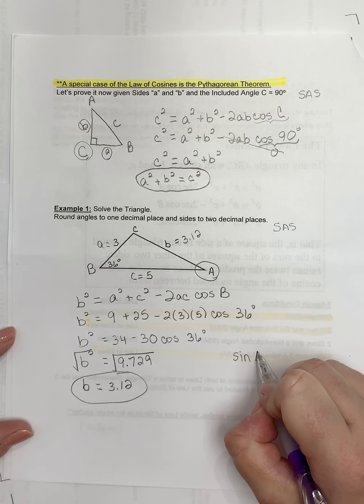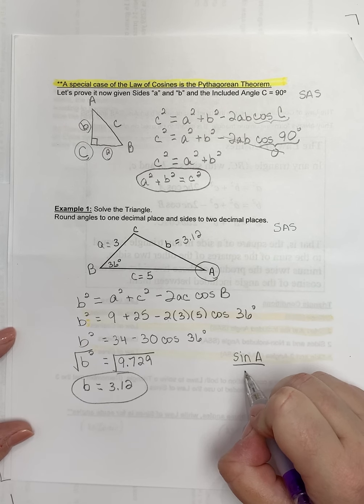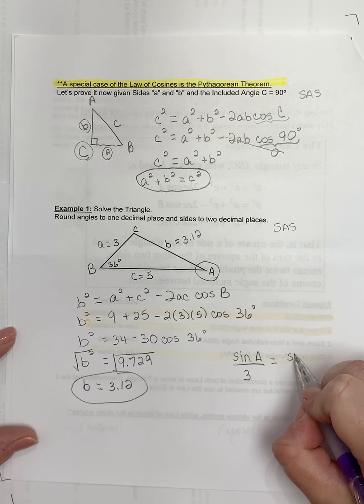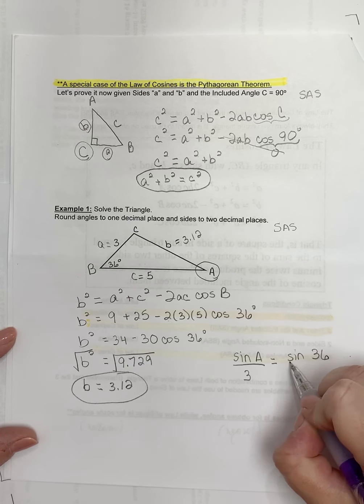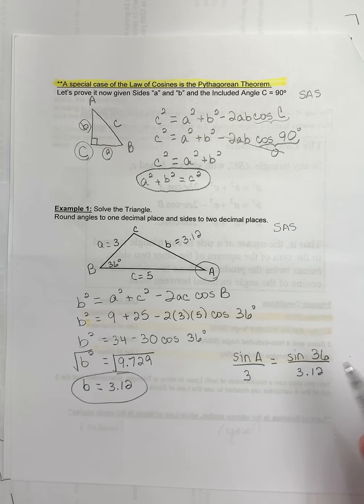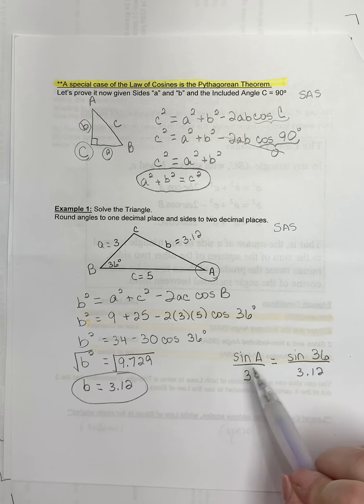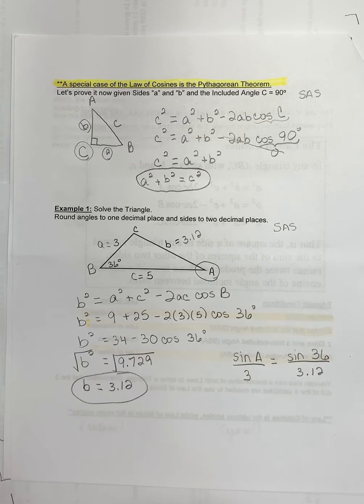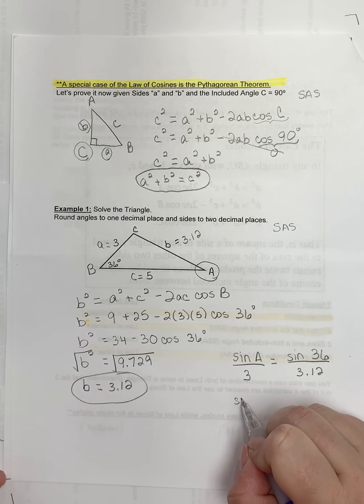So I'm going to put sine A on top because that's what we're looking for, and a 3 on the bottom. Then I'm going to put sine of 36 on the top over 3.12. These are the items for B. Then I'm going to multiply 3 times the sine of 36, and divide it by 3.12.